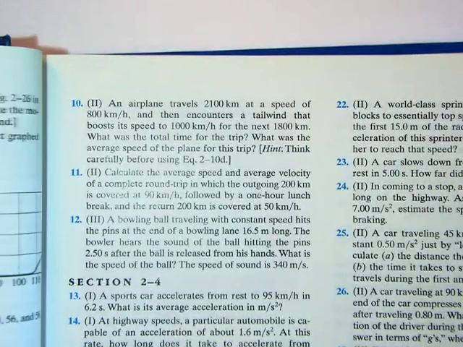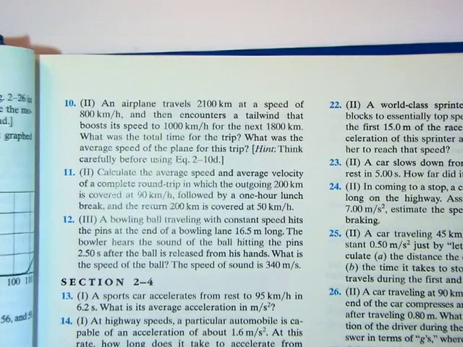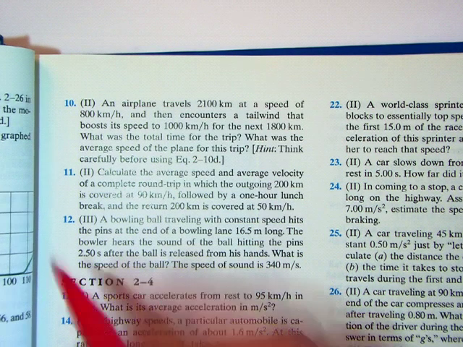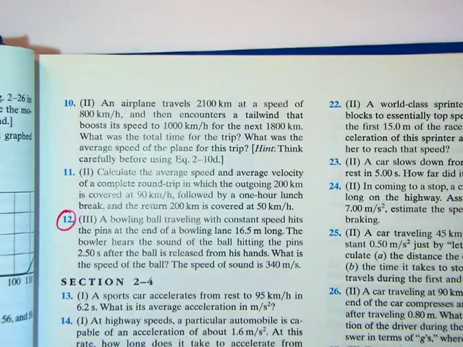Okay, I'm going to do a sample problem from the book for you that qualifies as a constant speed challenge problem. In your edition of the book, it's probably number 15, but in mine it's number 12. I have an older edition at home.